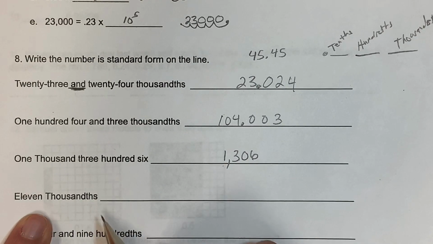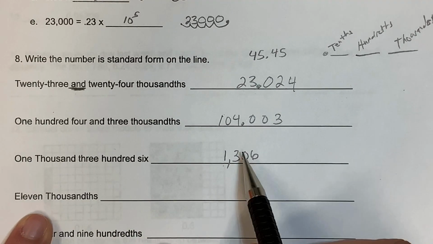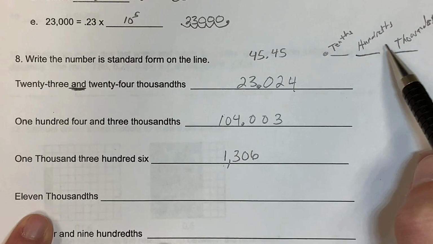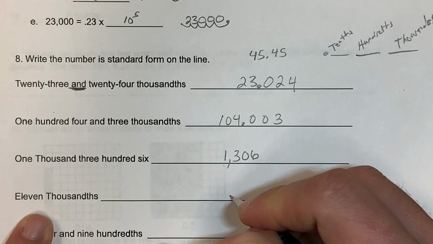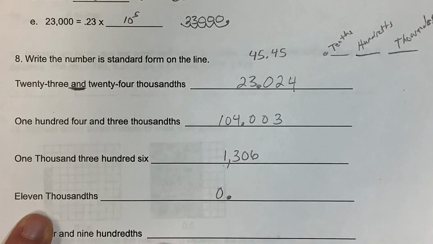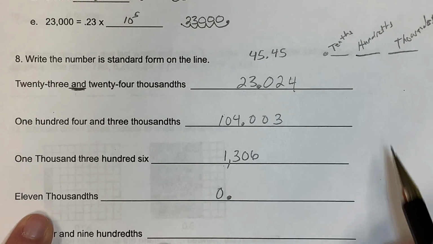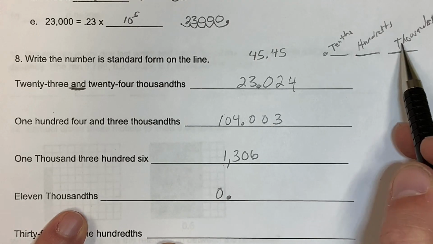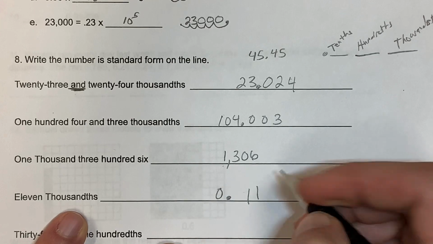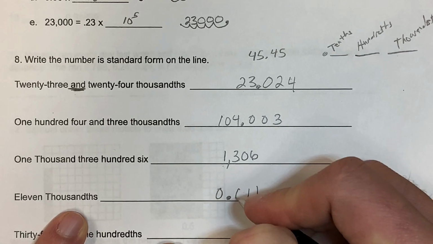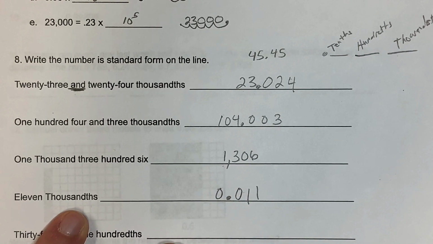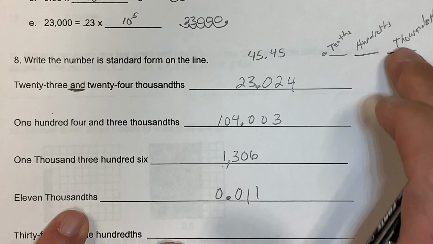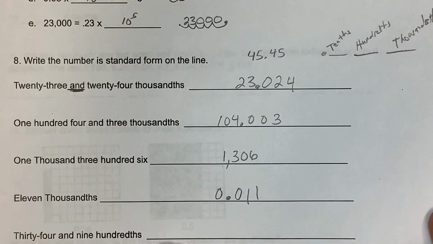11 thousandths. This is the other one. No "and". The last one was only a whole number. This one's only a part of a number. So I know it needs a decimal. I can put a 0 there, just a placeholder for my 0. And I need to have 11 in the thousandths. So I need to end in the 3rd decimal place. 11 thousandths, but I need to put something in the tenths. So it's not 11 hundredths. If I didn't have that 0 there, it'd just be 11 hundredths. But I need 11 thousandths. So I need to put my 0 there, 11 thousandths.